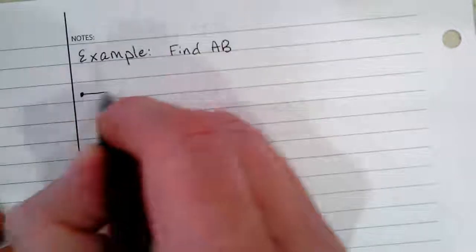So, example 2. In this case, we're going to do something a little different. We're going to find AB. So before we just found x, now we're actually going to find a side length. Let's look at our diagram.